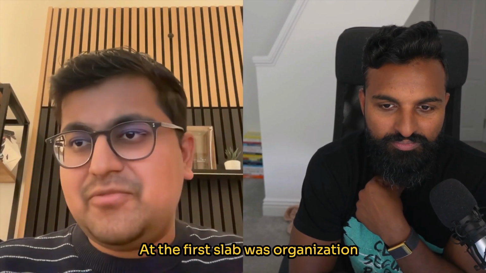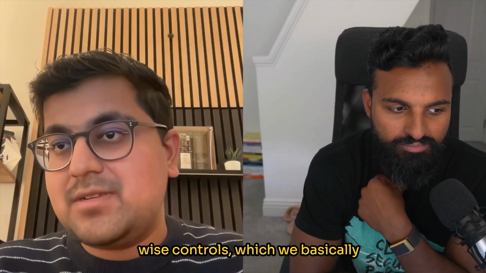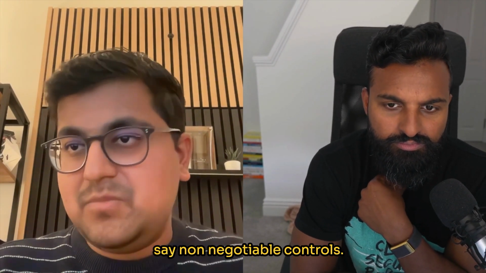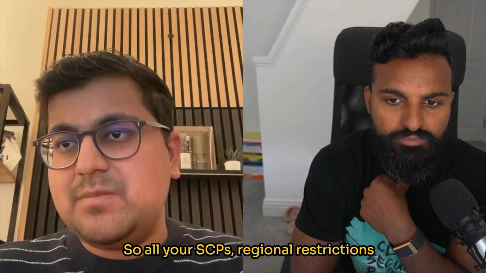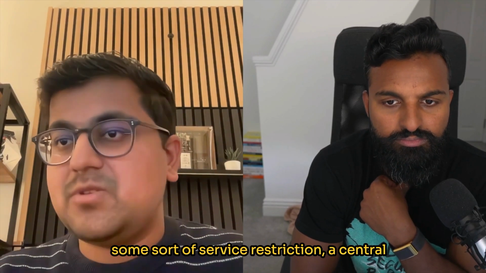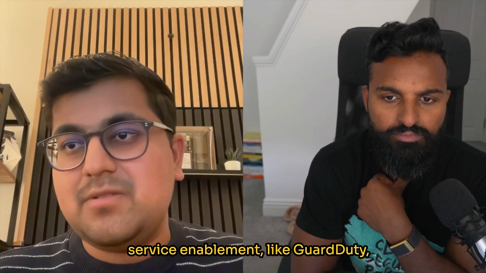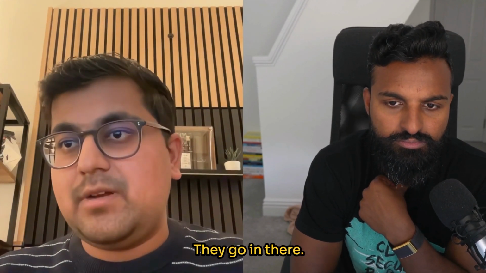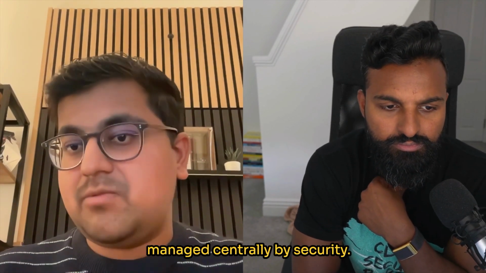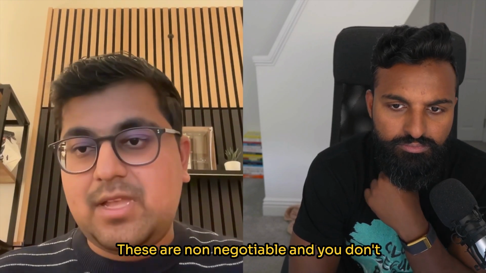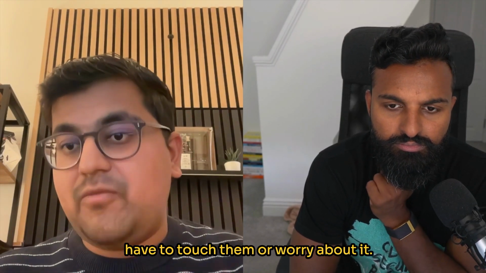Four slabs. The first slab was organization-wise controls, which we basically call non-negotiable controls. So all your SCPs, regional restrictions, some sort of service restriction, a central service enablement like GuardDuty, CloudTrail, WAF, Shield, whatnot, they go in there. So these are the things that are managed centrally by security. These are non-negotiable and you don't have to touch them or worry about it.